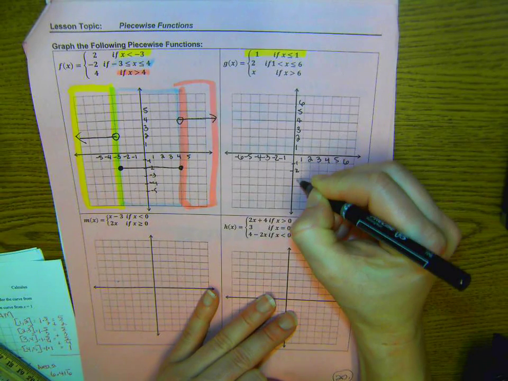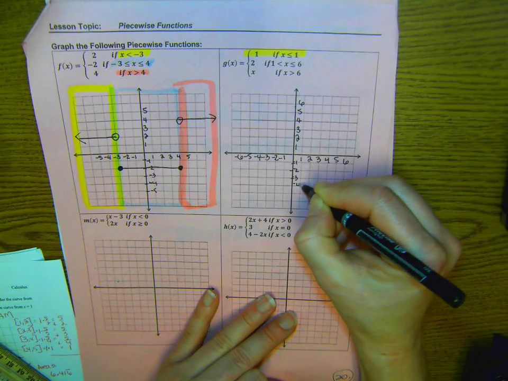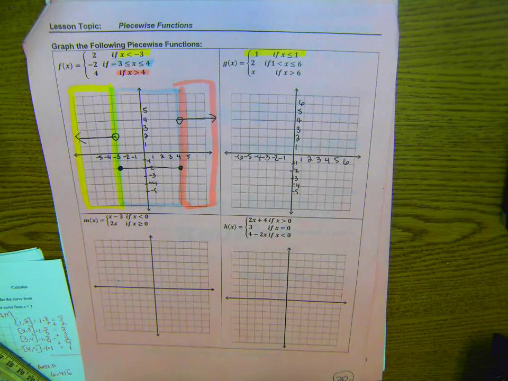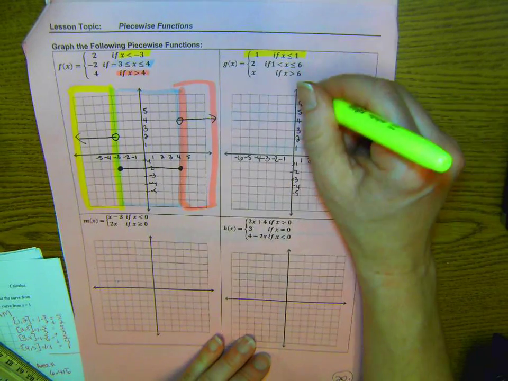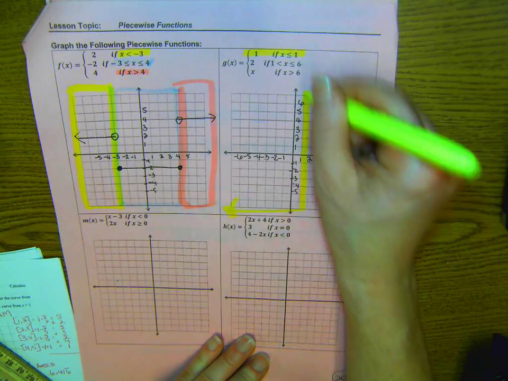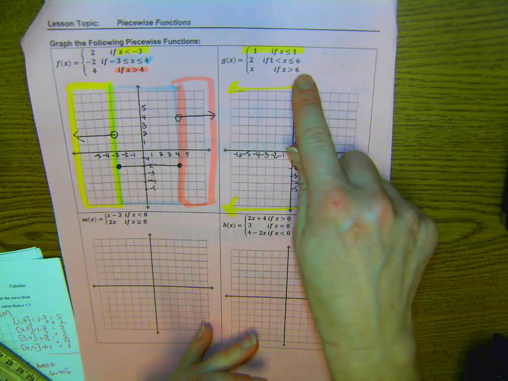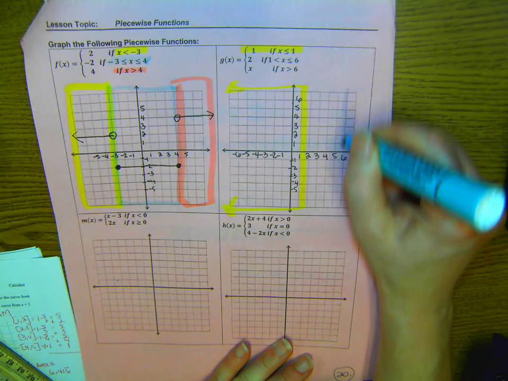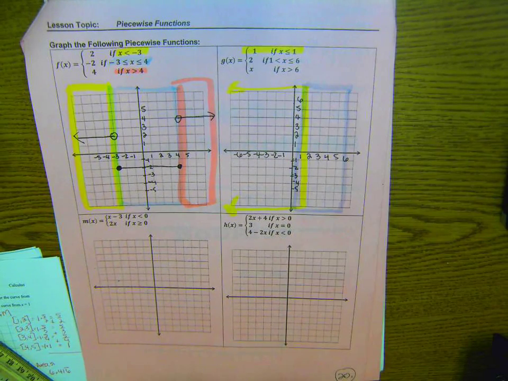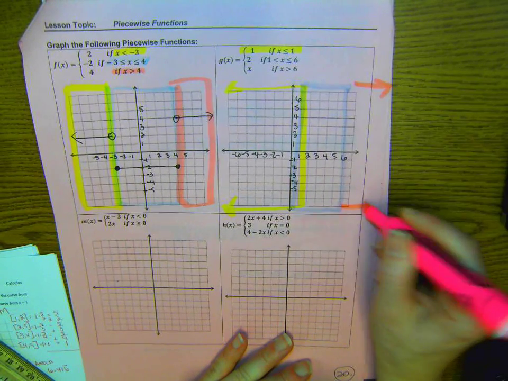Those are negatives. When x is less than or equal to 1, that means this way, right? How about from 1 to 6? Here's 1 to 6. And then greater than 6 is just going to be, I'm putting arrows so we understand that it goes forever.